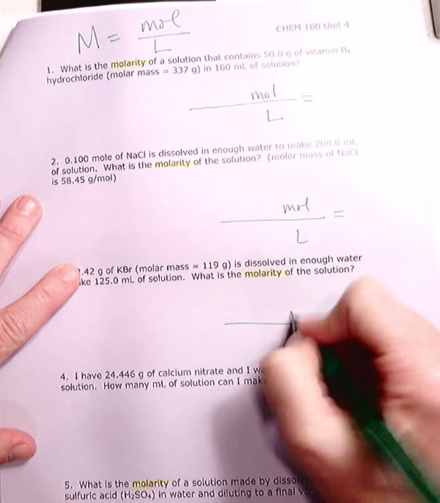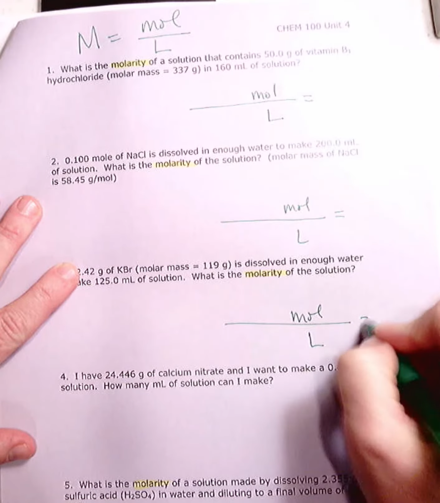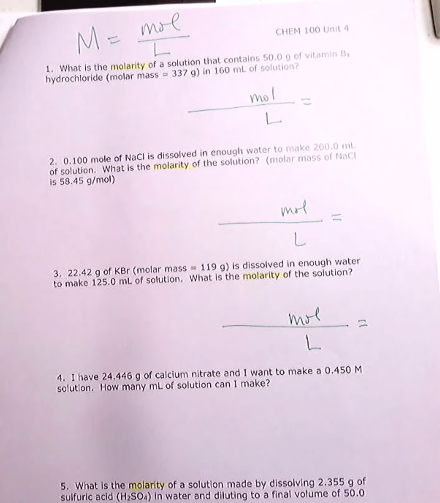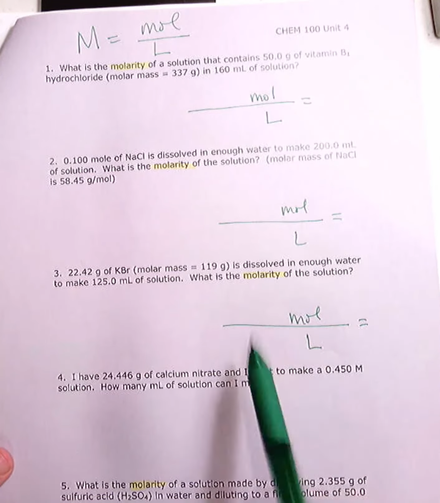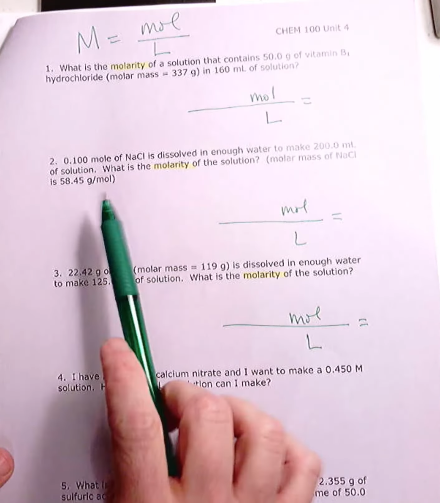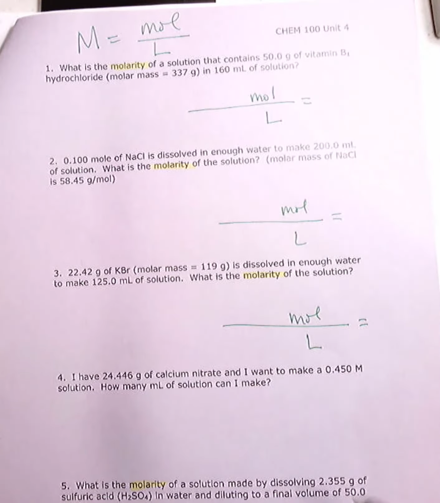So I always encourage students to look at the question ahead of time. And if it's a molarity question, put that there because sometimes students want to make it into a conversion factor problem and it's not a conversion factor problem. They can't have all these numbers. And a lot of times we will give you the molar mass for these problems because you've gotten to the point where you know how to calculate molar mass.